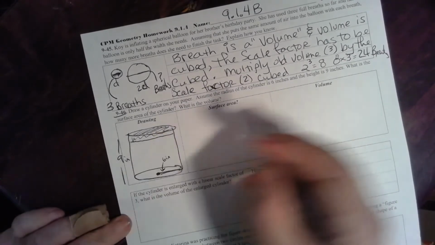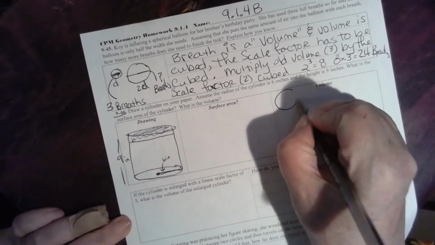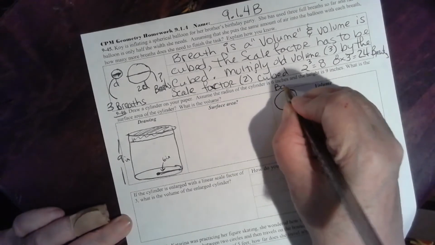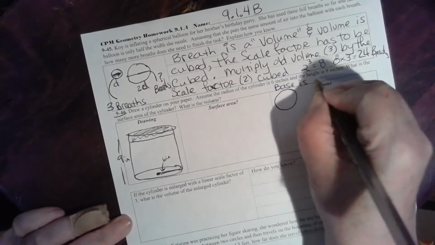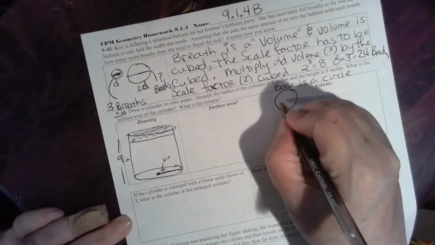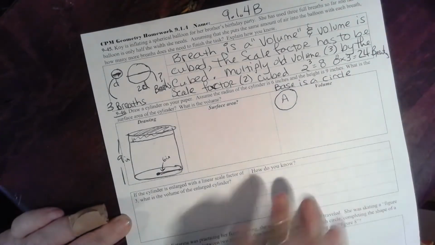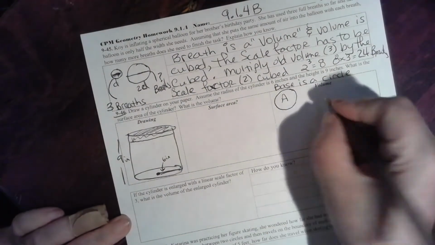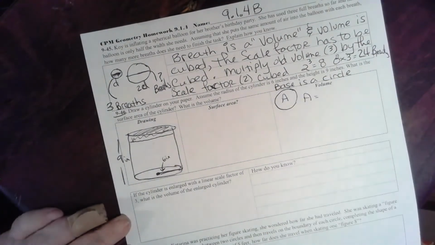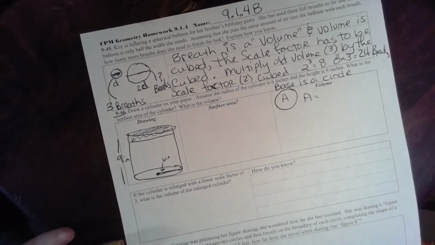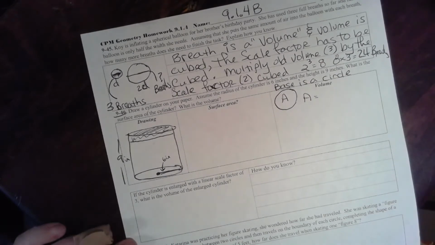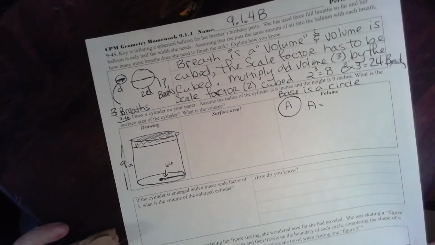Now, to find the volume, we have to remember that the base is a circle. And so we have to find the area of the base by using the formula for the area of a circle. Now, I've been trying to come up with good ways to remember the 2 formulas, because there are 2 formulas for circles.